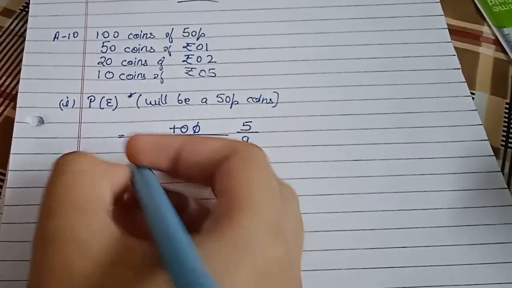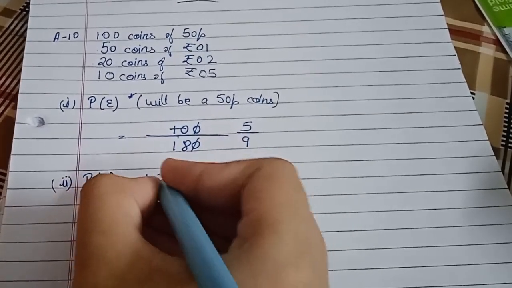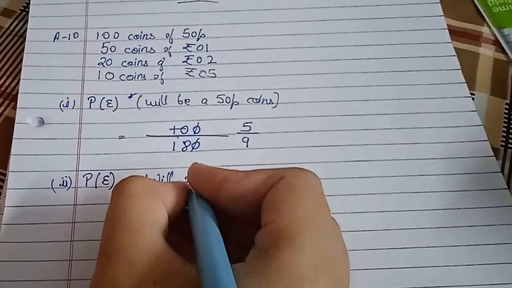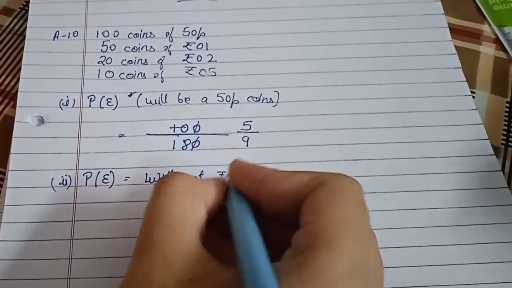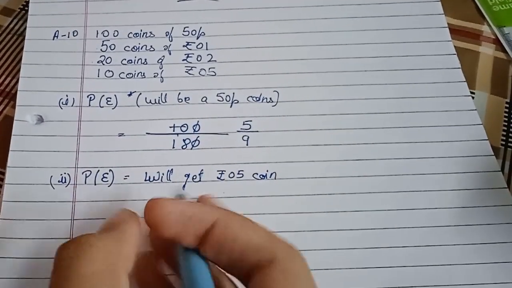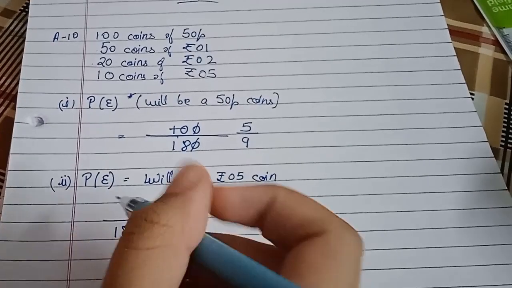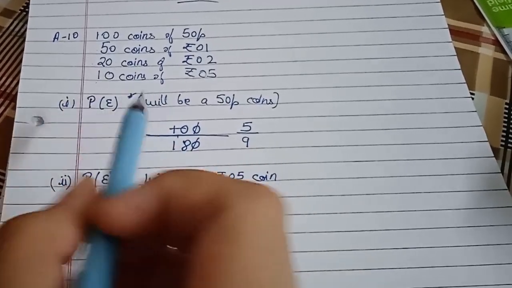So I will first get the probability of E, that is, getting a rupee 5 coin. First I will find what is the probability of getting a rupees 5 coin. So it is 180, the total number of outcomes. How many coins of 5 are there? 10 coins.